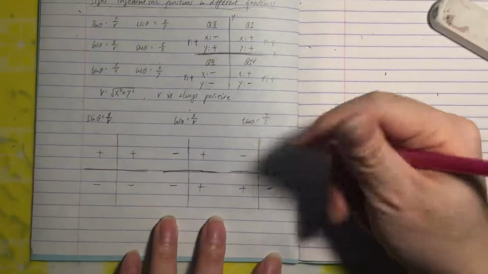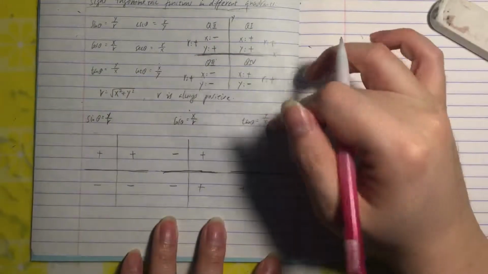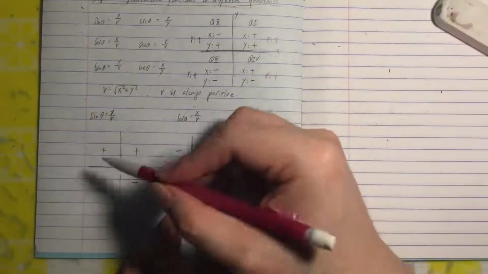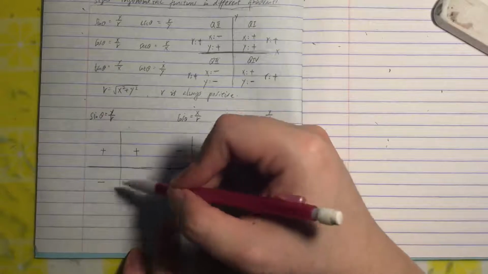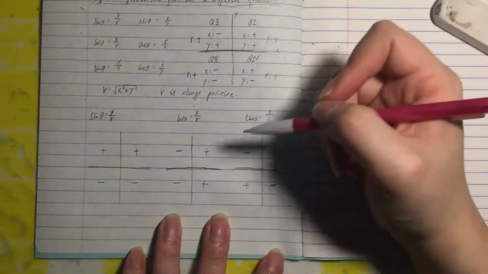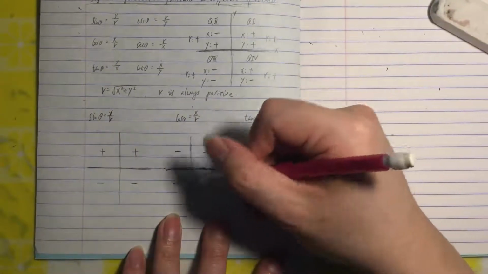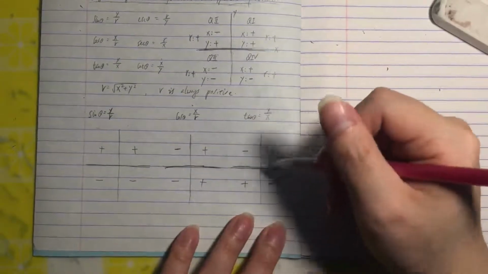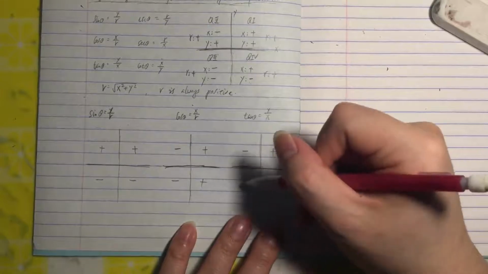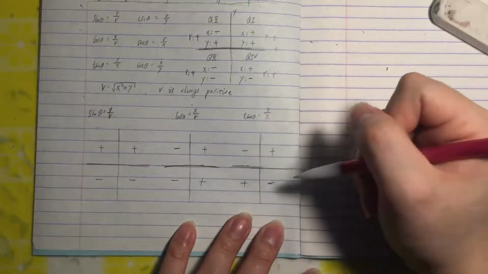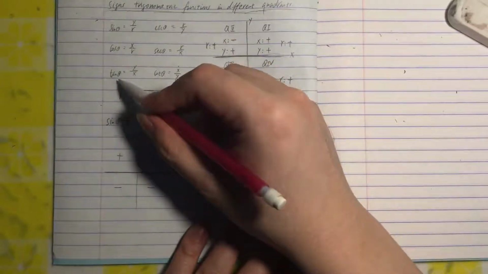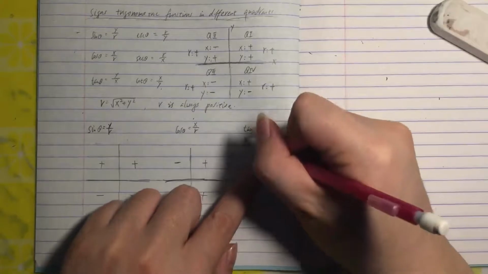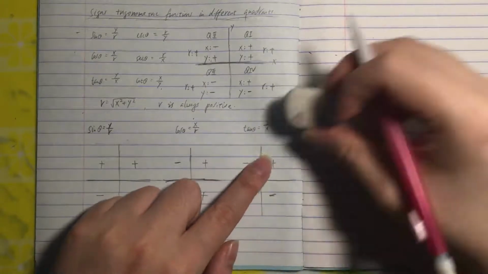So that's the signs of sine, cosine, and tangent. Sine function is positive in Quadrant 1, Quadrant 2. Negative in Quadrant 3, Quadrant 4. Cosine is positive in Quadrant 1, Quadrant 4. Negative in Quadrant 2 and Quadrant 3. Tangent is positive in Quadrant 1 and Quadrant 3. Negative in Quadrant 2 and Quadrant 4. And since cotangent is the reciprocal of tangent, their signs must be exactly the same. So tangent and cotangent have exactly the same signs.